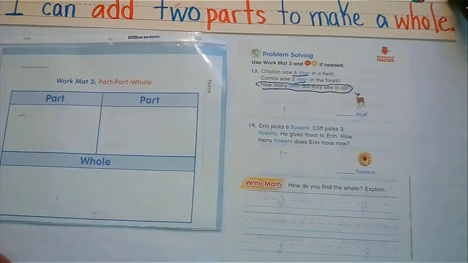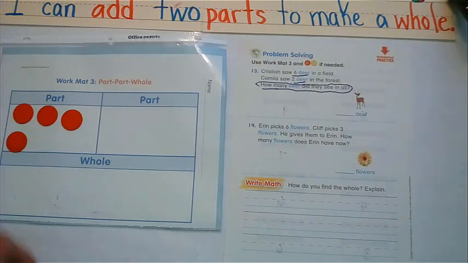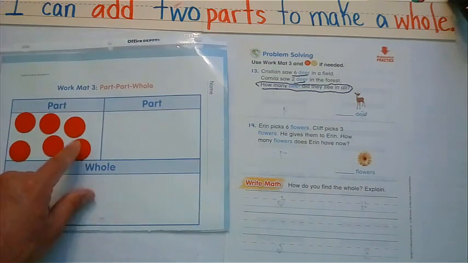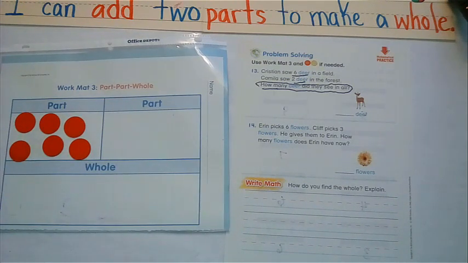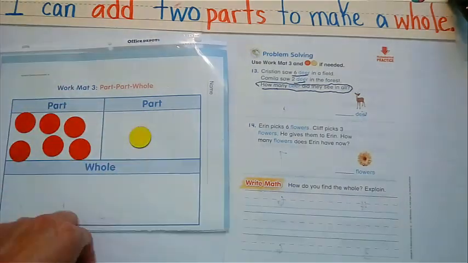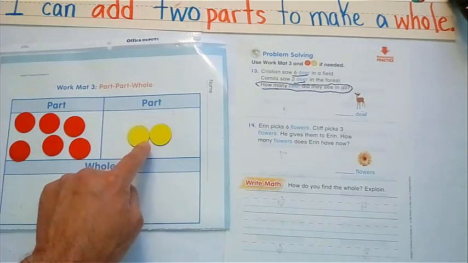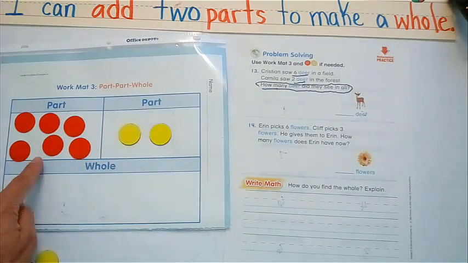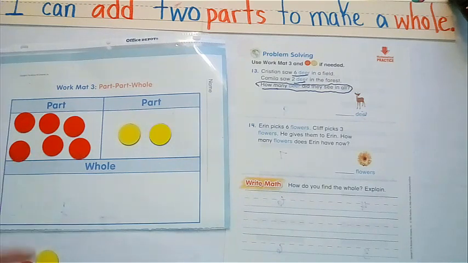Okay, so Christian saw 6 deer. That sounds like a part. So I'm going to put 6 dots because that's how many Christian saw. He saw 6 deer. Now Camilla said she saw 2 deer. So I'm going to add 2 over here. The yellow ones are the ones that Camilla saw. This is the part that Christian saw.